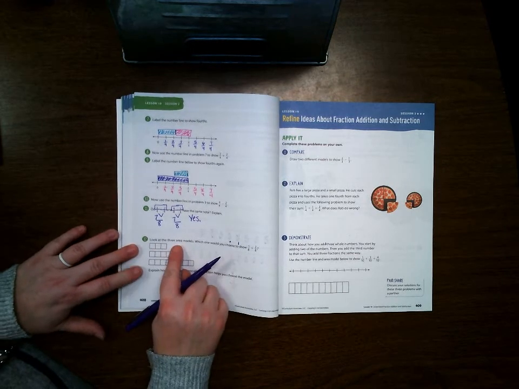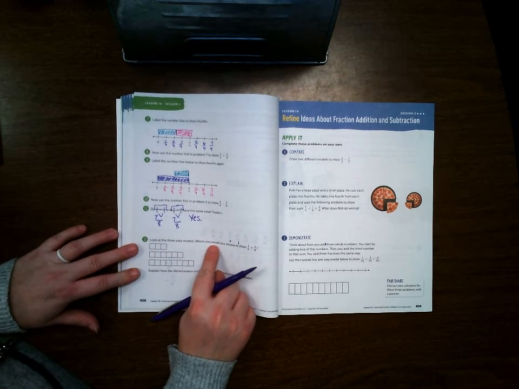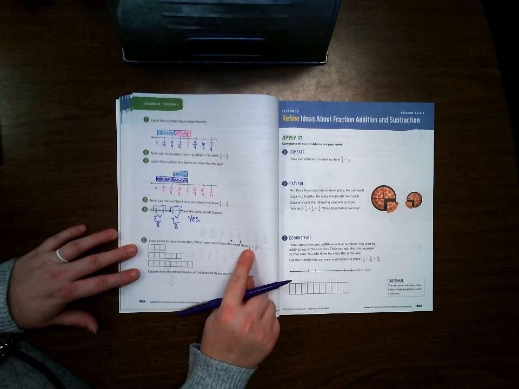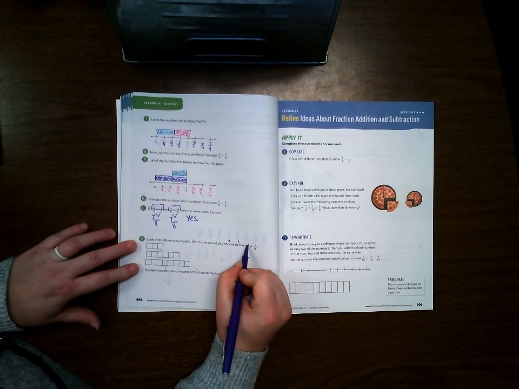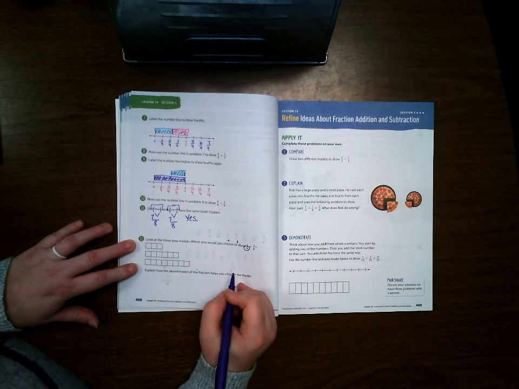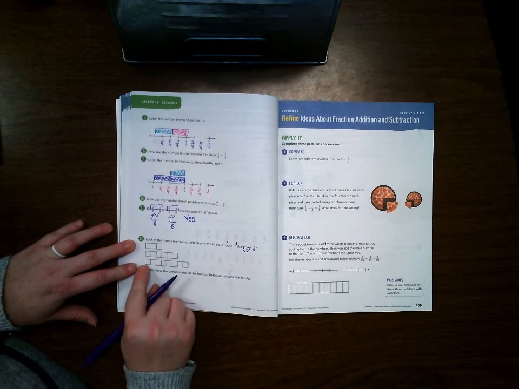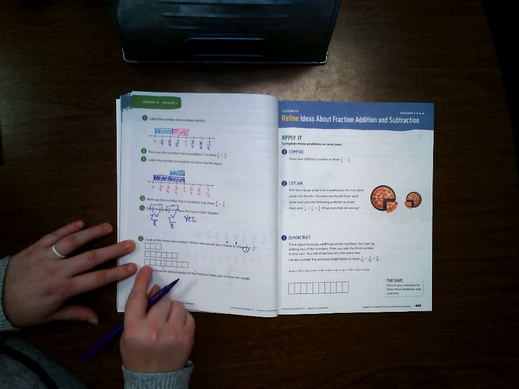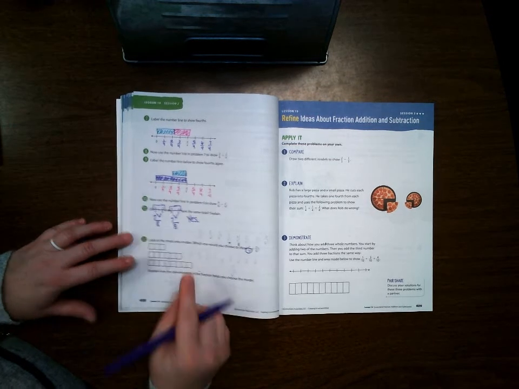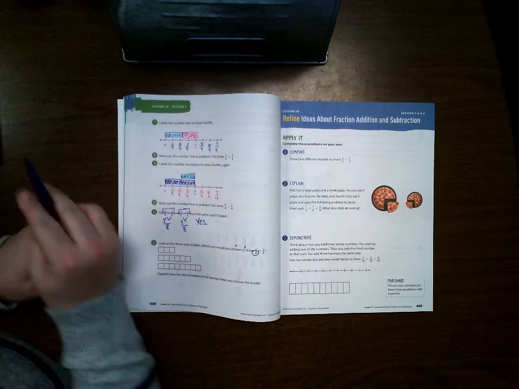Look at the 3 area models. Which one would you choose to show 1/8 plus 2/8? Well, you would want to pick the one that has 8 squares because our denominator is 8. 1, 2, 3, 4, 5, 6, 7, 8. These are 8 pieces to one whole thing.